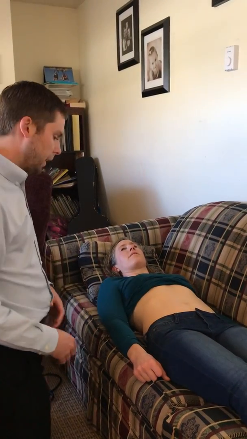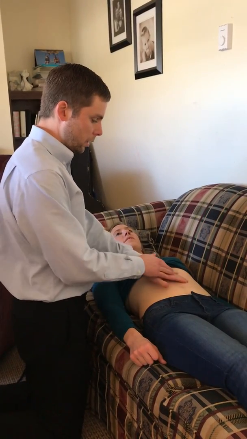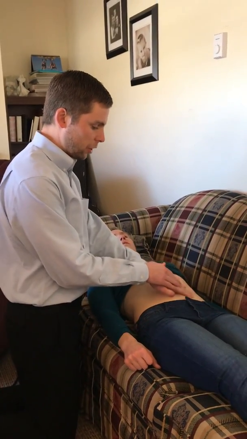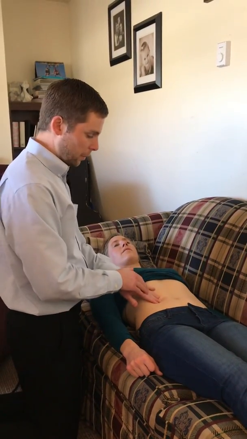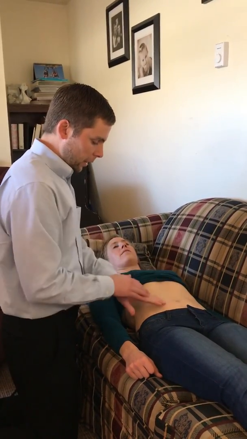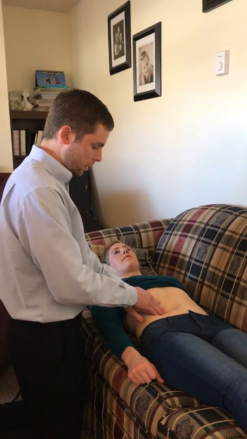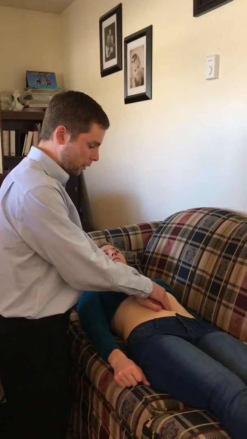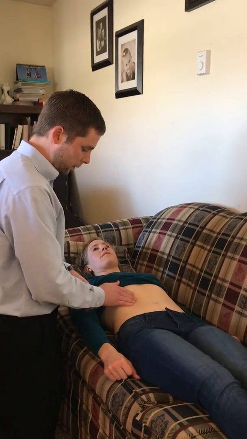Next, I'm going to palpate in all 4 quadrants. I'm going to do light palpation, just very gently, lightly, and I'm feeling the small bowel and the large bowel there. And then I can go a little deeper. Feel the small bowel, and I can palpate here the liver.